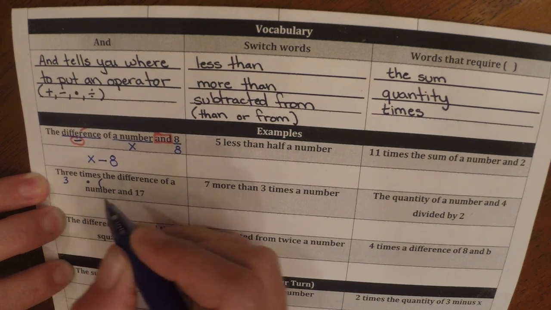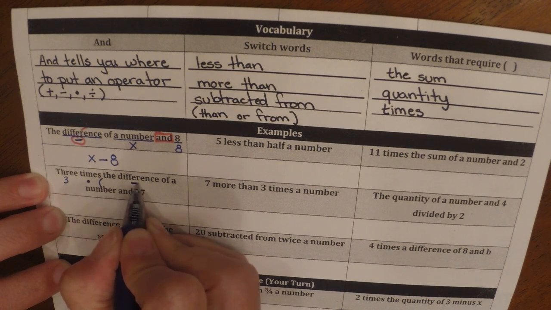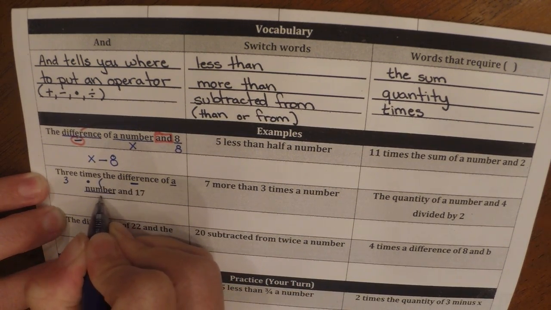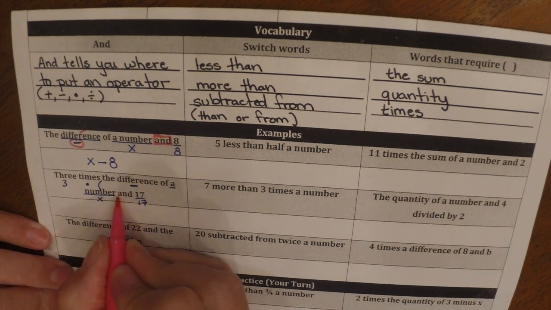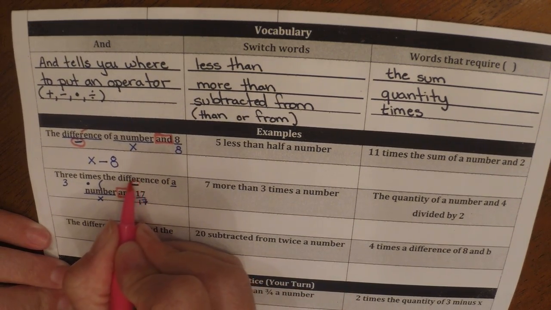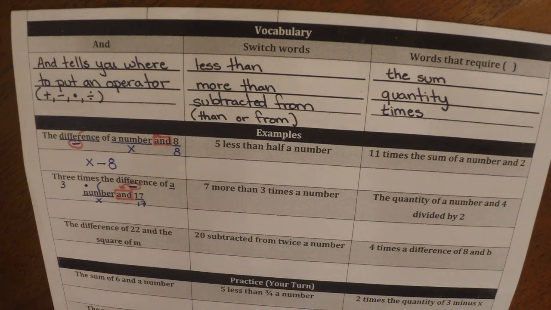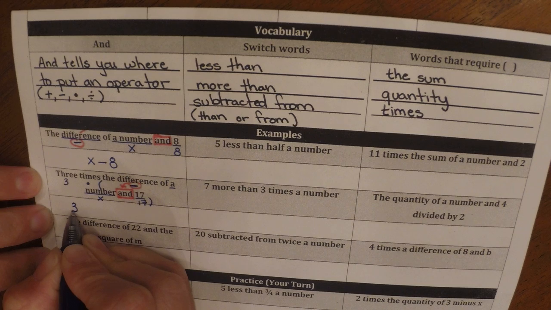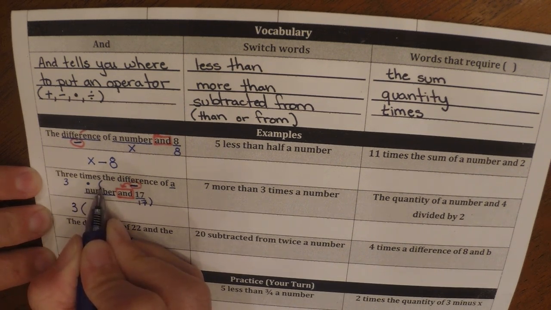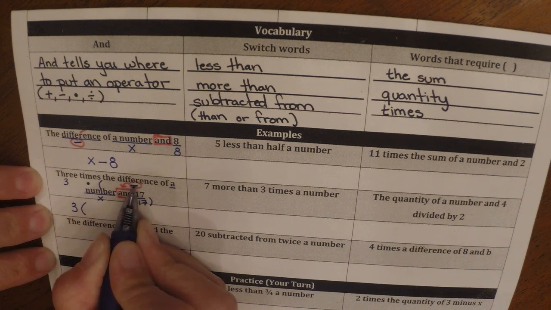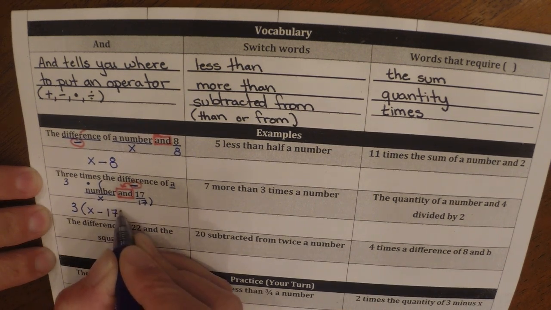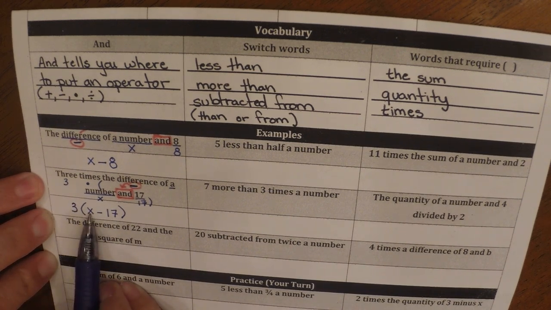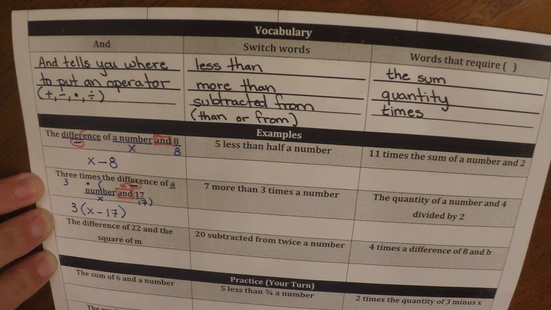So I would put a parenthesis, and then I have difference, and then I have a number again, so that means we're going to put X, and then there's that and 17. So again, when we have the and in between that, that basically tells me that I'm putting this symbol into that and spot. And then at the very end, I would have to close my parentheses. So I have 3, and then parentheses, because I don't have to put times, because parentheses mean to multiply. And then I would put the subtraction sign next, but it goes in between. So then I have X minus 17. So 3 times the difference of X and 17. Good.